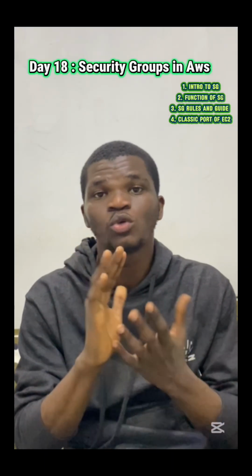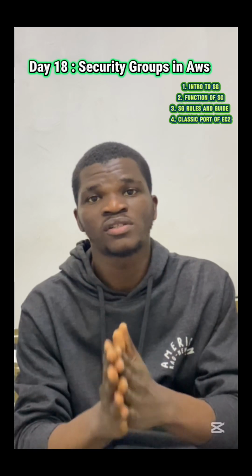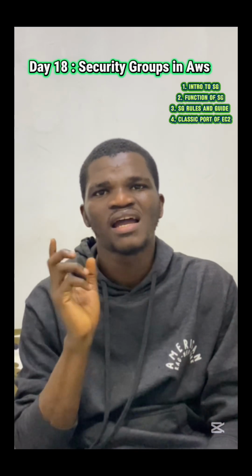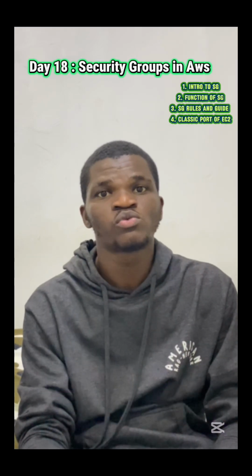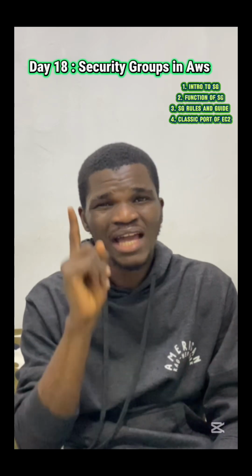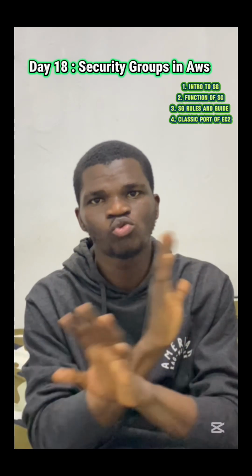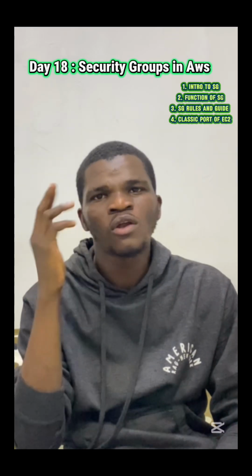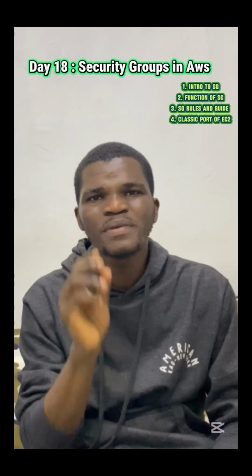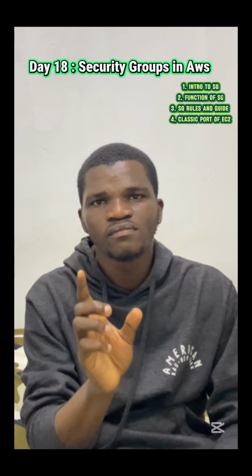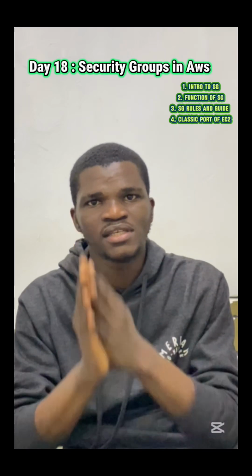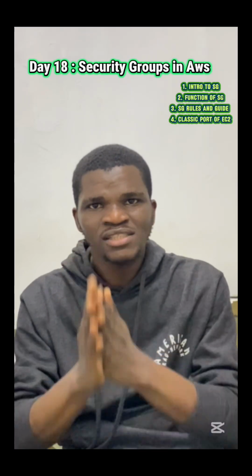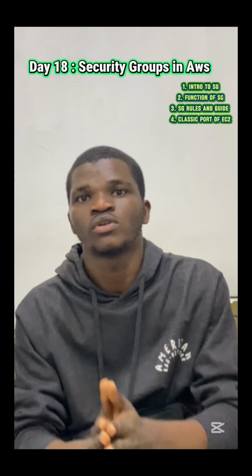Now, these are the rules that you need to know about security groups. Number one is that a security group can be attached to multiple instances. Meaning that you can create 5 EC2 instances, 10 EC2 instances, and attach only one security group to them, and it will work fine. Number two is that a security group is regionally scoped, meaning that within one particular region, you create a security group for that region. And that security group can be used for any services within that region.